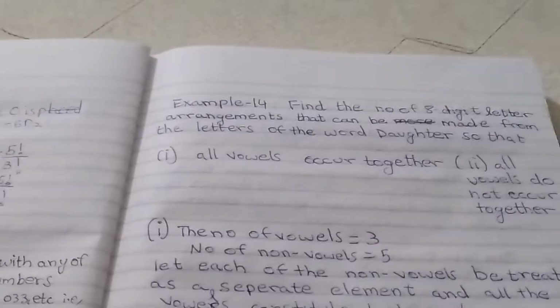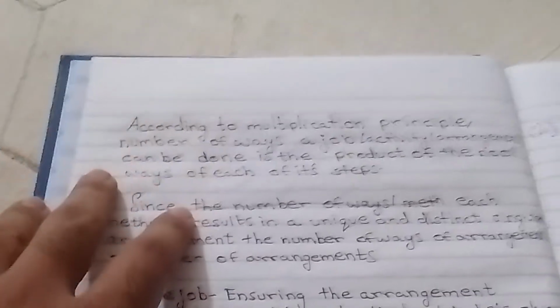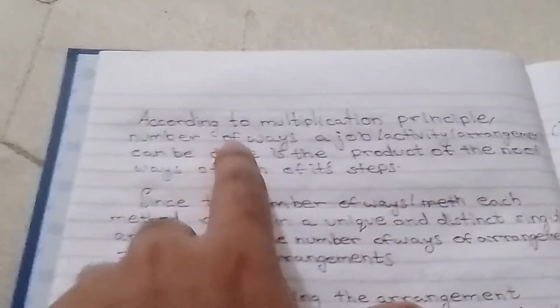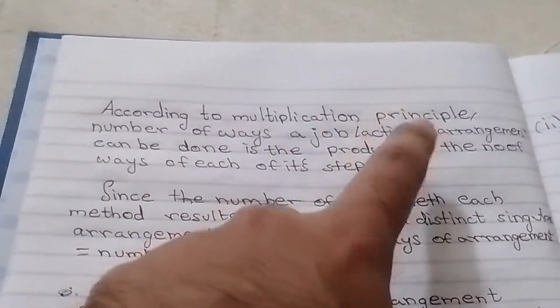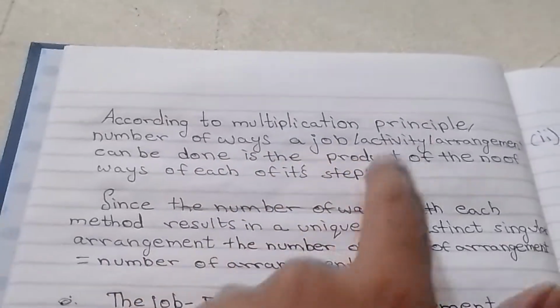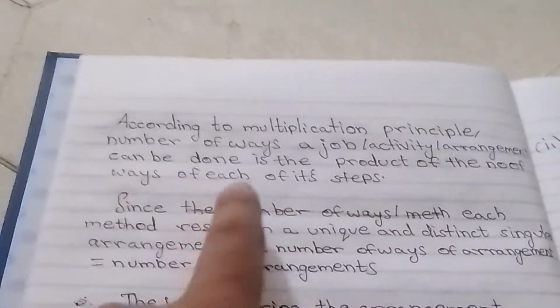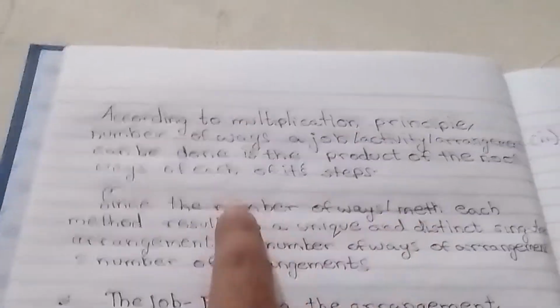The black ink here is meant only for explanations. According to the multiplication principle, the number of ways a job, activity or arrangement can be done is the product of the number of ways of each of its steps. We have gone through this rule a number of times before.